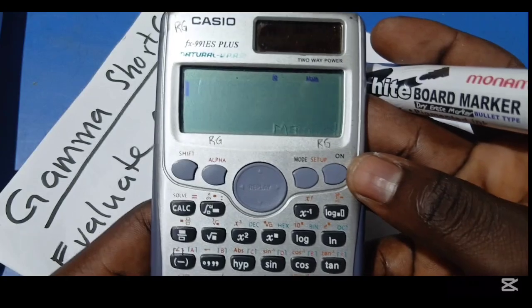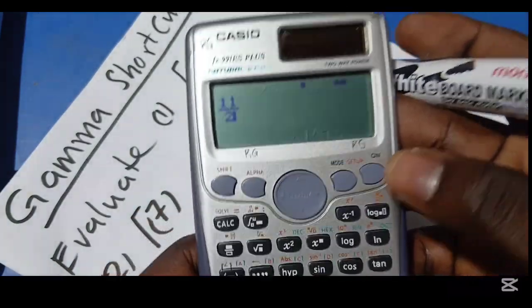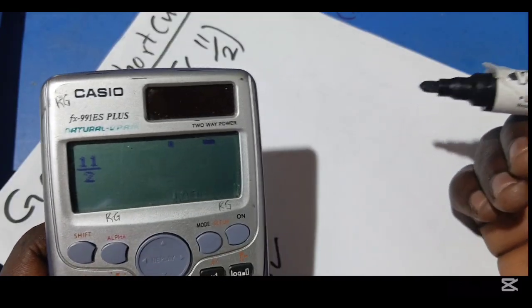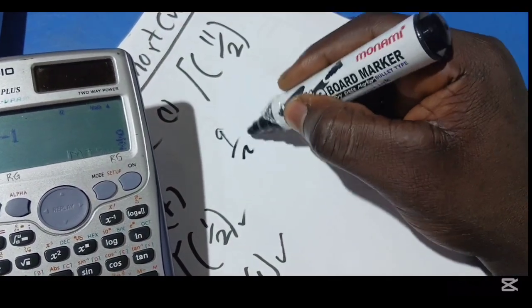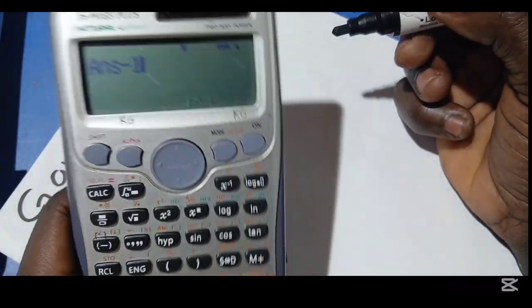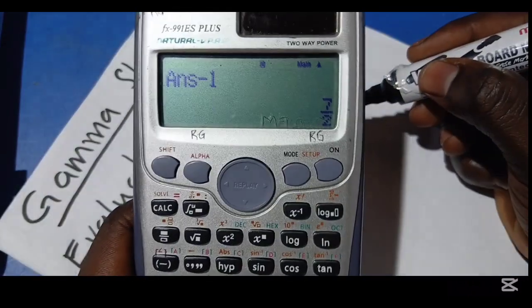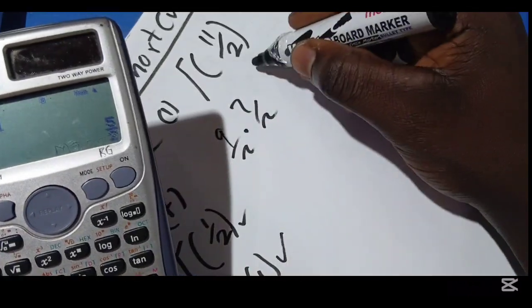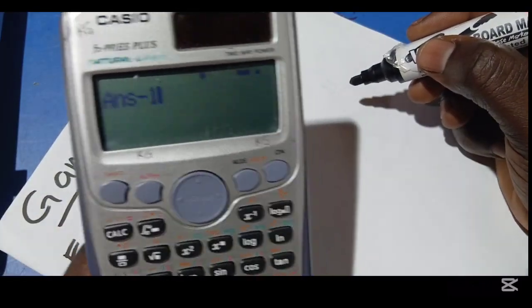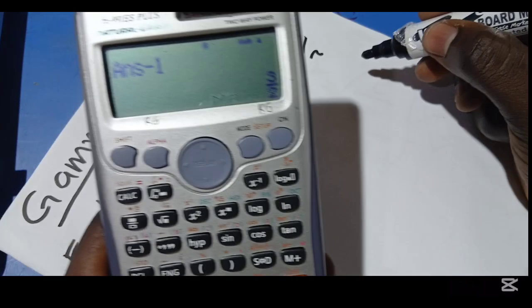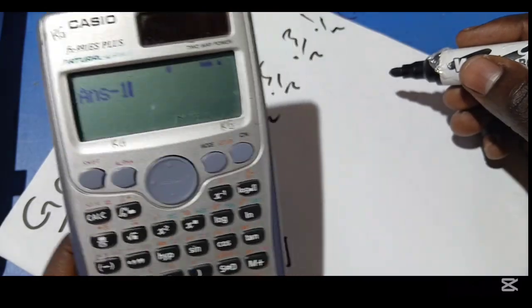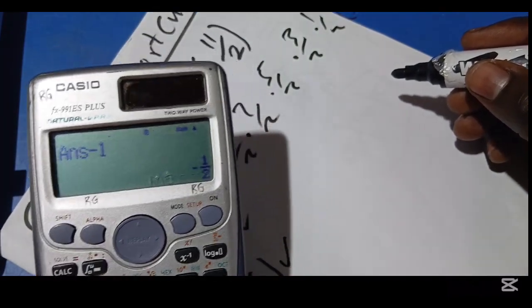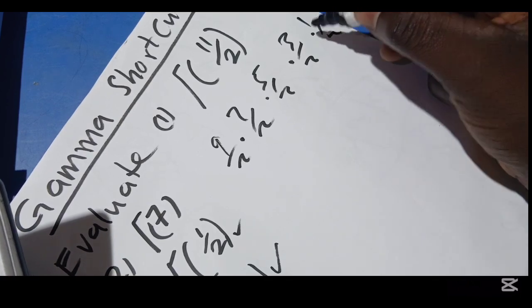Say you have to find gamma 11 on 2. Punch 11 on 2 on your calculator and start subtracting 1 from it. Whatever you get, you write. 11 on 2 minus 1 gives me 9 on 2. Minus 1 again gives me 7 on 2. Minus 1 again gives me 5 on 2. Minus 1 again gives me 3 on 2. Minus 1 again gives me half. Minus 1 again, you see, you get a negative number. Then you stop right there. You stop at half, then add gamma half to it.